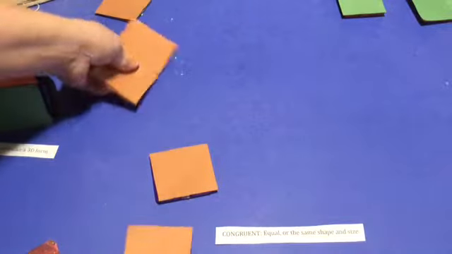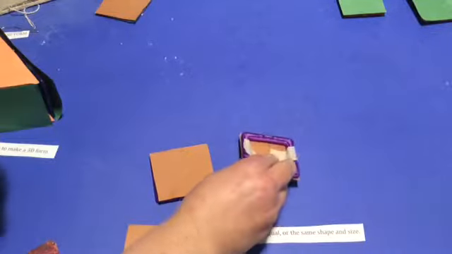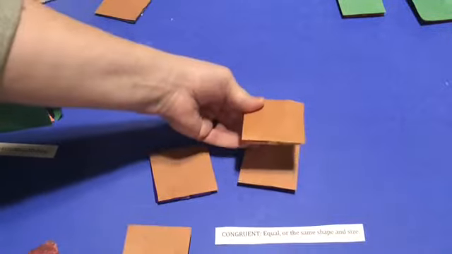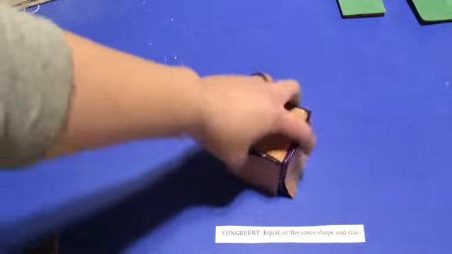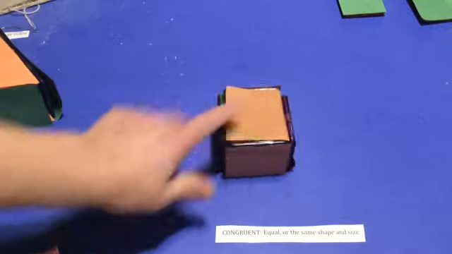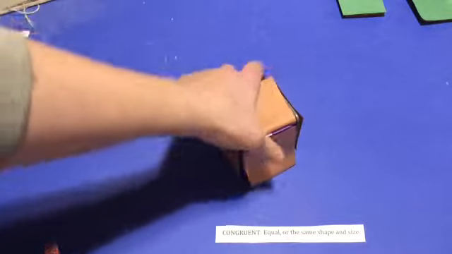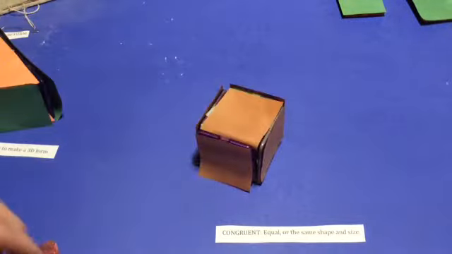I want to make a cube. How many sides does a cube have? We have the top and the bottom, and we have 4 sides. So we have our 6 congruent squares, those are all the same, that go together to make a cube.